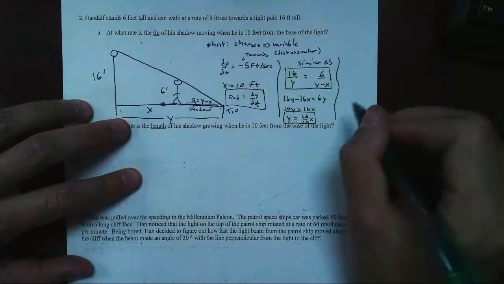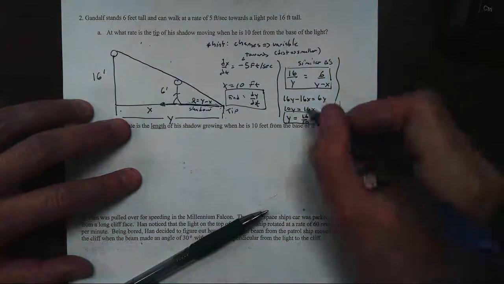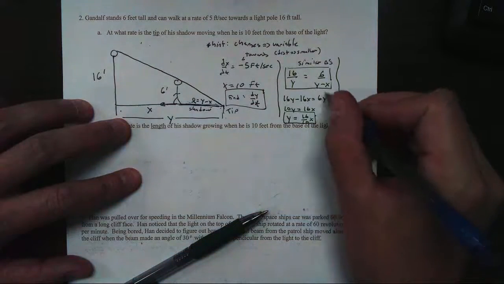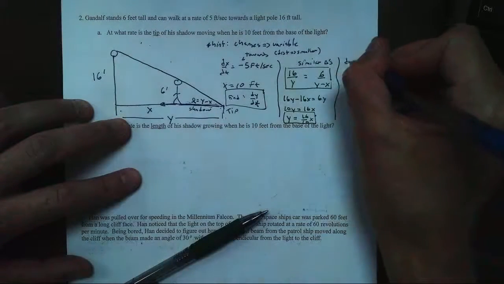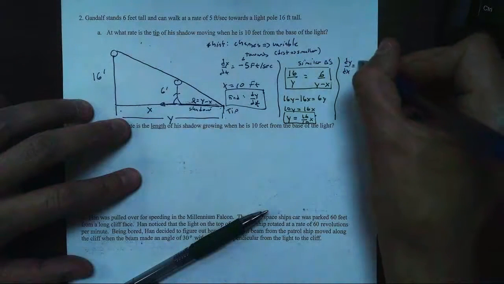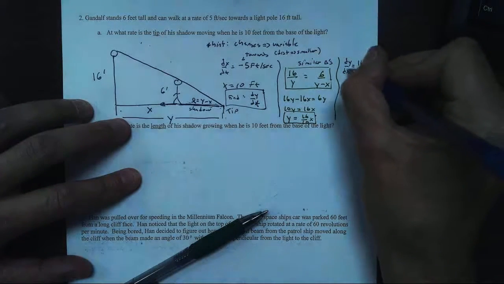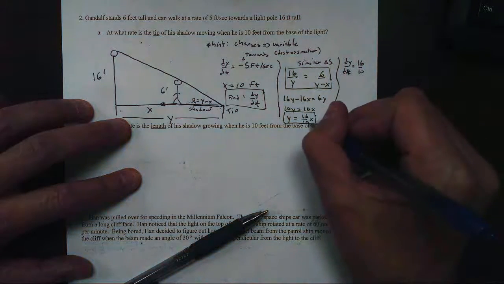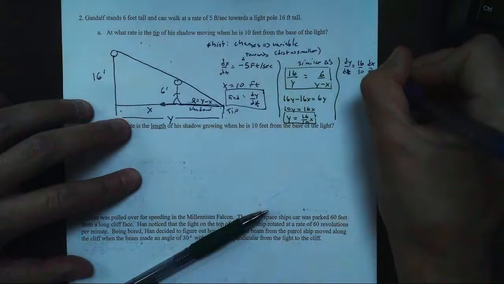And now I can take that function's derivative. This is much easier to take the derivative than this one. So we get dy/dt, be careful, sorry, that's dy/dt equals 16 over 10 dx/dt.